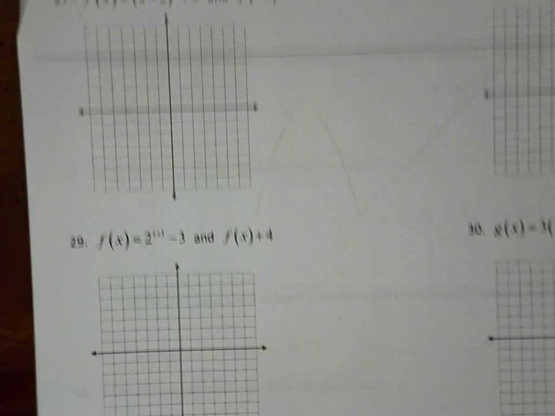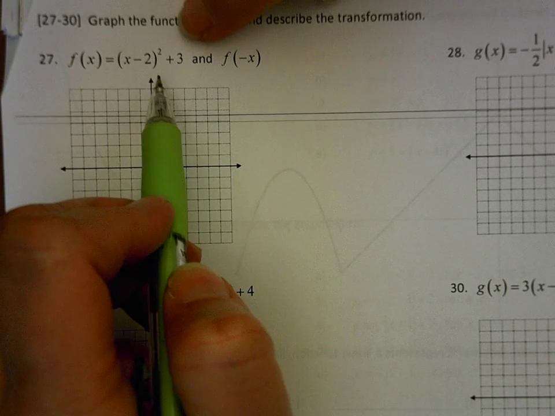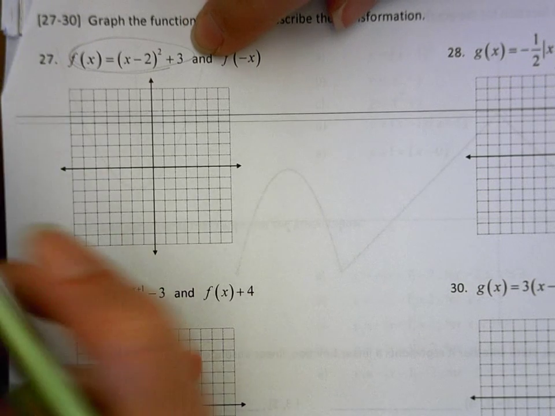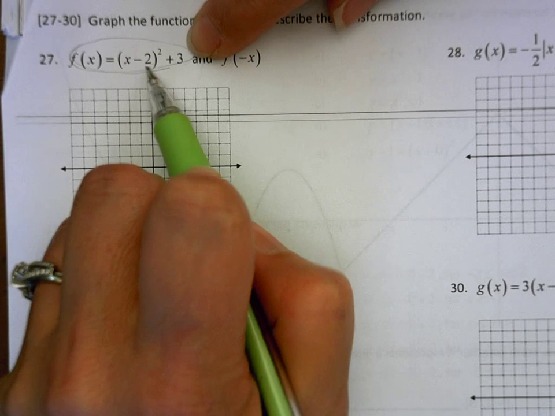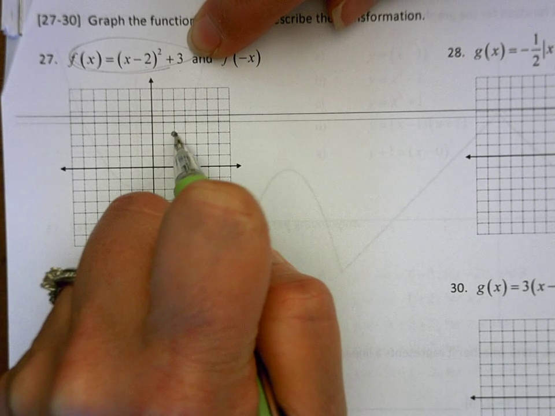Okay, next page. All right, 27. Okay, so graph the function below and describe the transformation. And so I'm just going to graph this one first. My start is at 2, 3, so over 2, up 3. My stretch is 1.